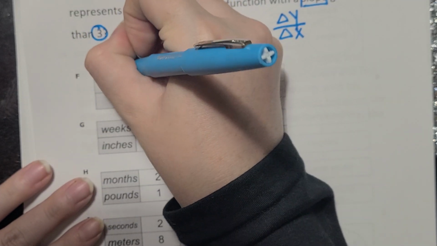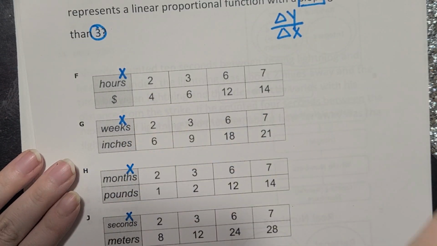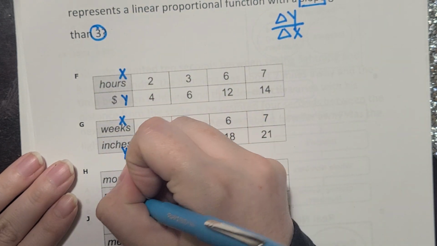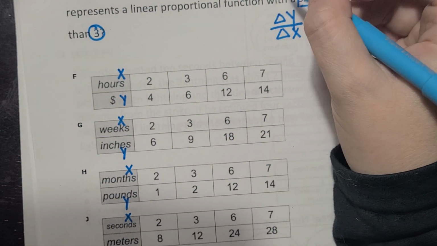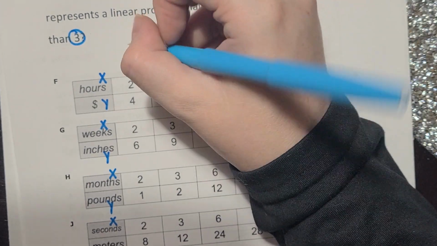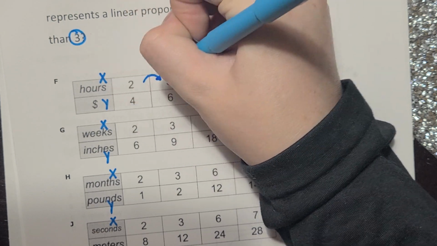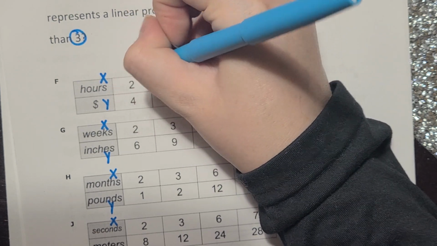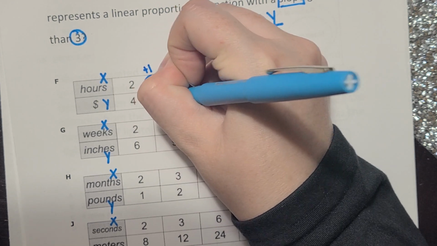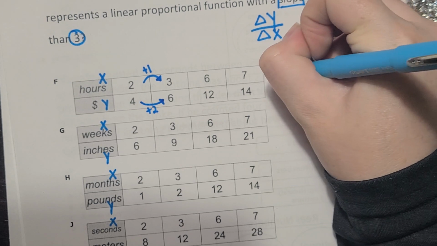So on each of these, you'll notice that hours, weeks, months, seconds are all on top, and your y's are all on the bottom. So now that we have these marked, the change in my x, it looks like from here to here is +1. And the change in my y's is +2. So I could write this as 2/1.